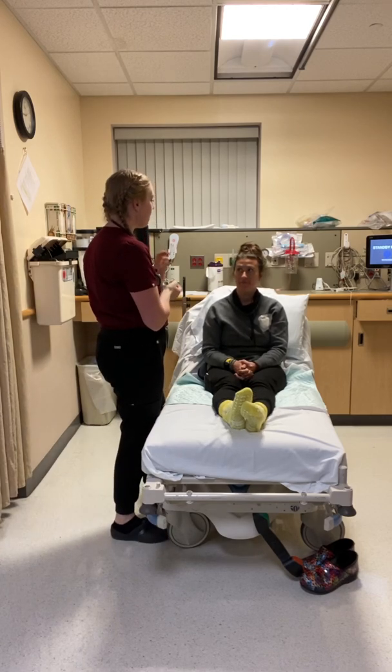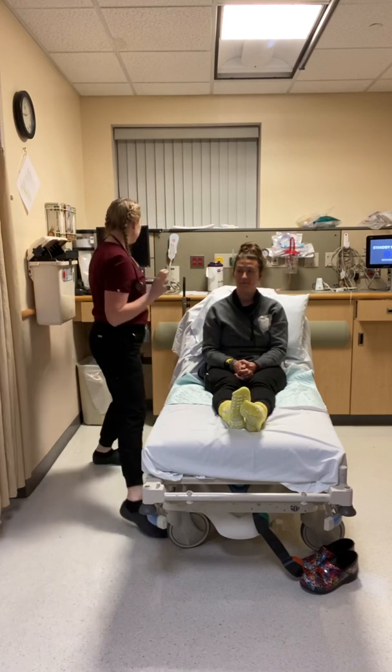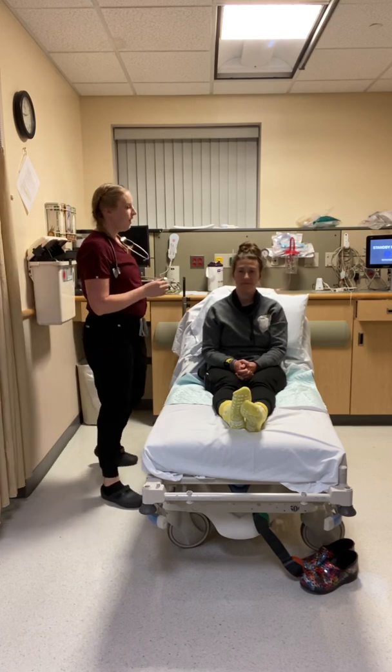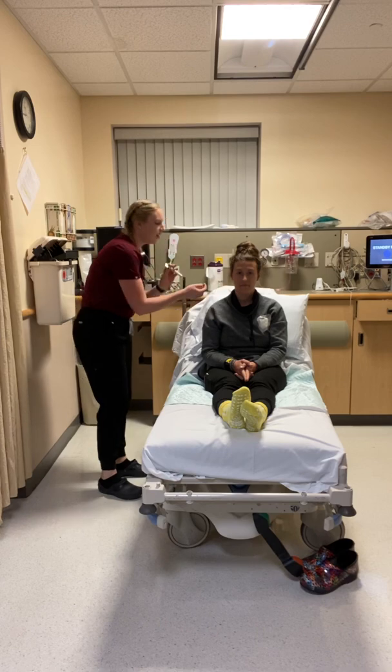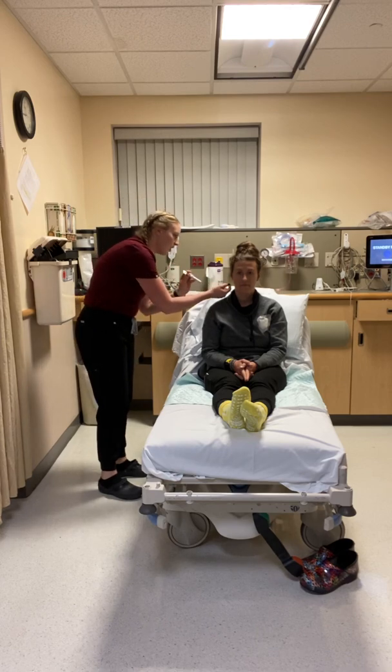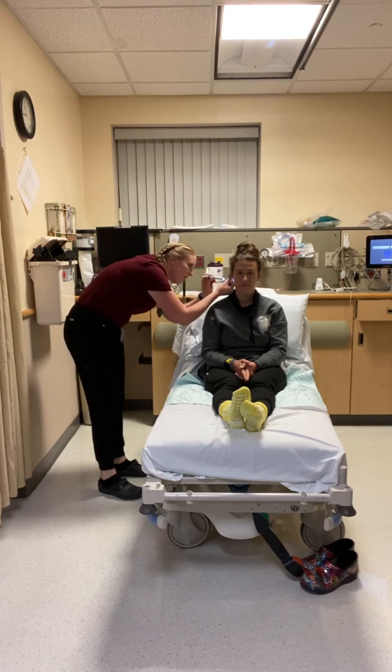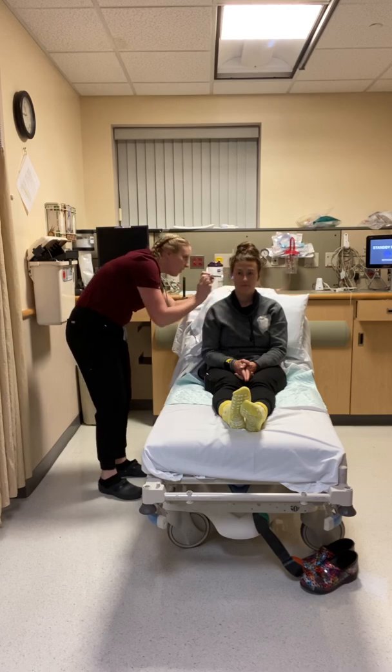So now I'm going to use my pretend tuning fork to, or first I'm going to check your ears. I'm sorry. Just going to look for any kind of swelling, drainage, and make sure that you have no infection. So I see no swelling, there's no drainage, tympanic membrane looks pearly and gray.